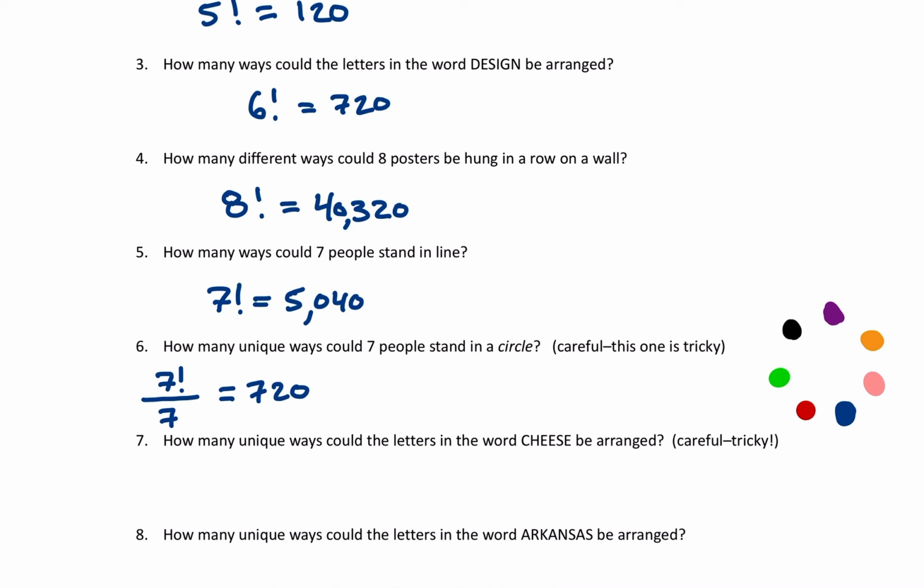I can also do this by taking 7 and minusing 1 of my full circles, and that'll give me 6 factorial, which will also give me 720. Whichever one makes more sense to you, that's perfectly fine, as long as we remember that because it's a circle, it's got that special case.